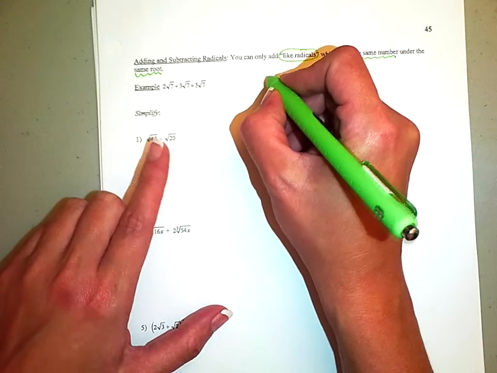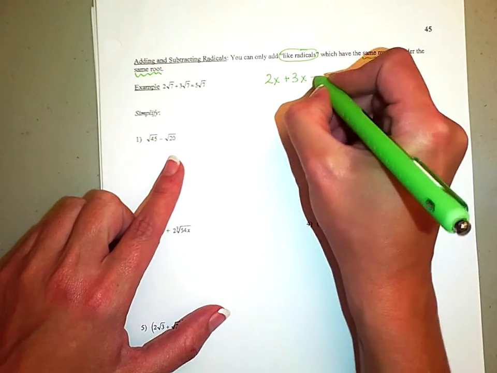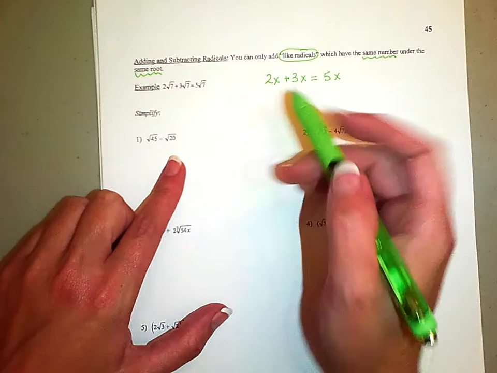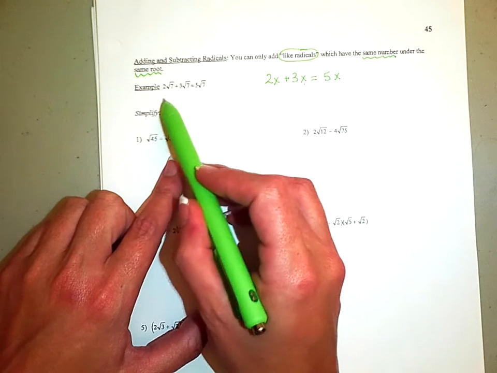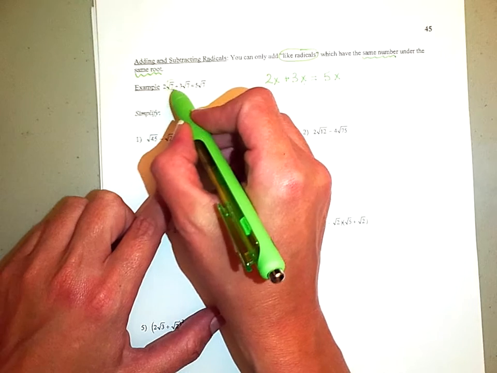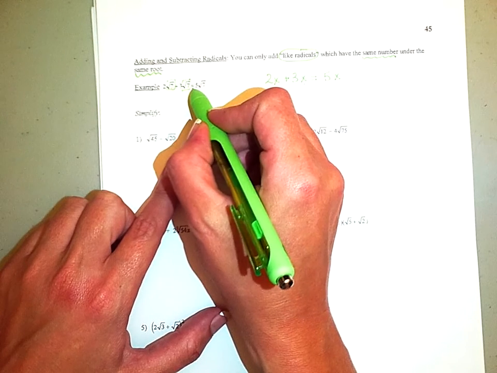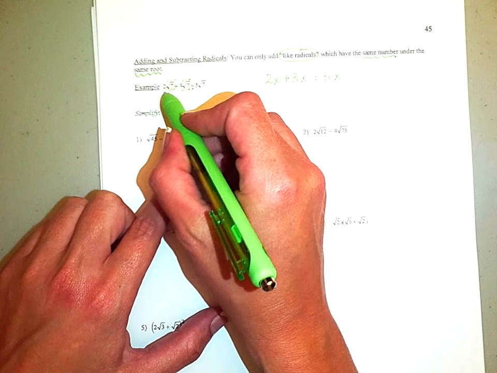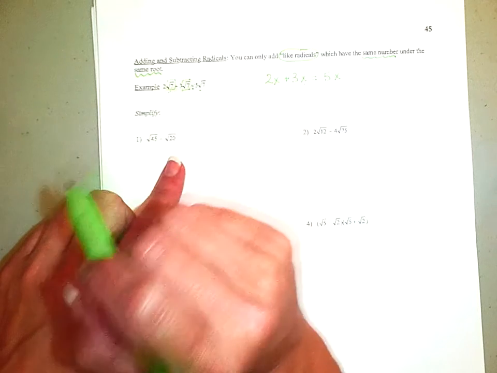So for example, before we look at this, if we had 2x's plus 3x's, I'm sure everyone would agree this is 5x's, because these were like terms. The same thing will happen with radicals, but we will need them to be the same. So here I'm taking the square root and the square root, both of the same number, 7. So in this case, they have like radicals. So 2 square roots of 7 plus 3 square roots of 7 is 5 square roots of 7.